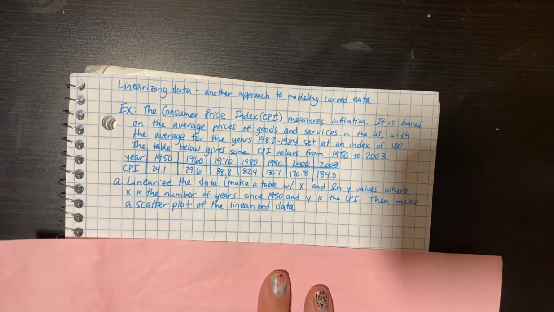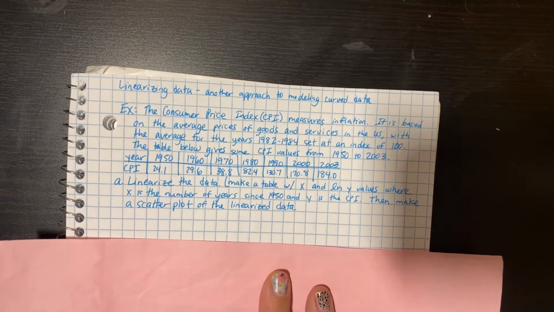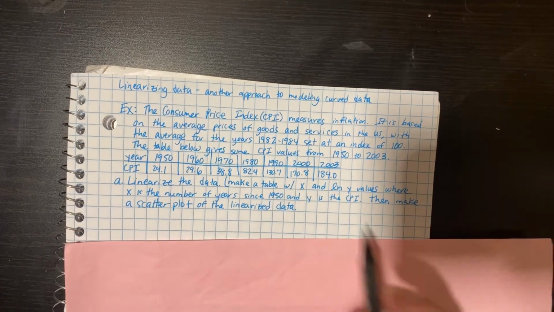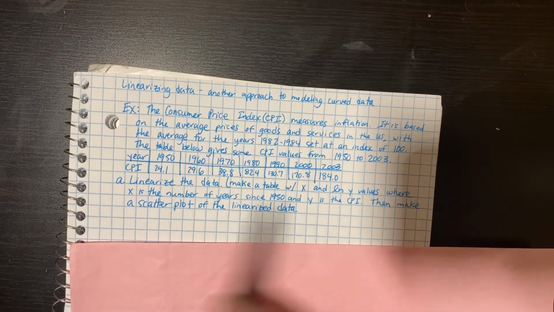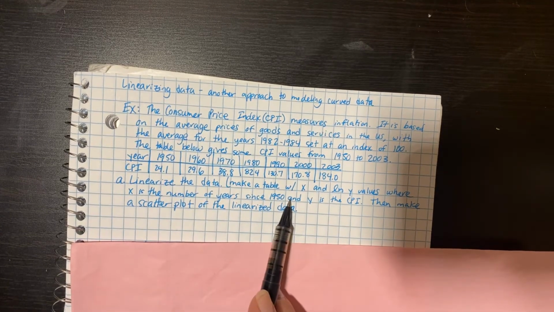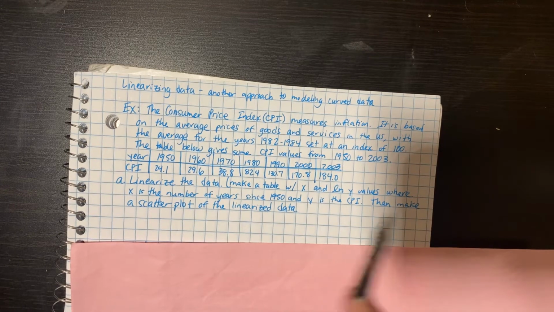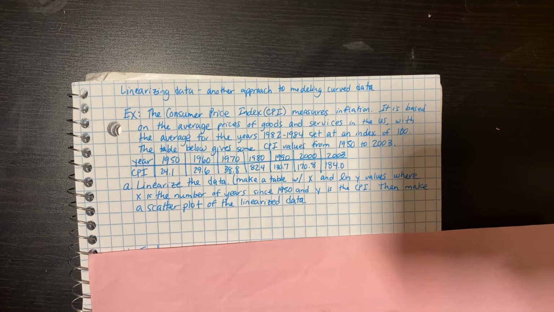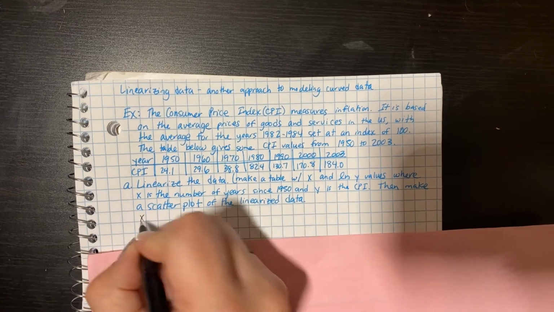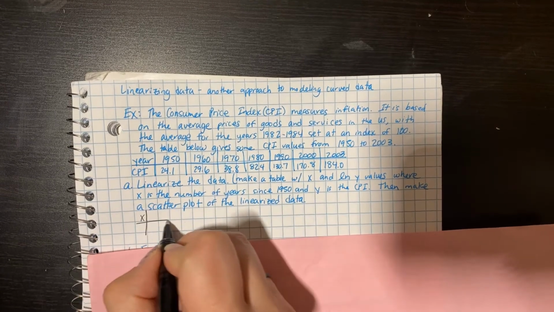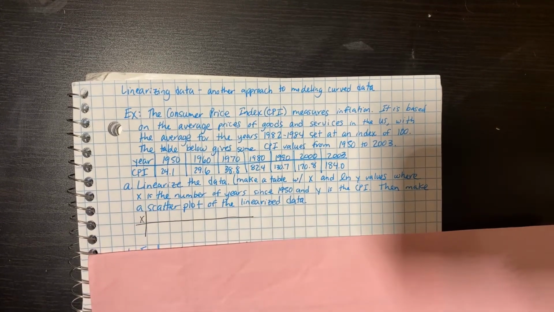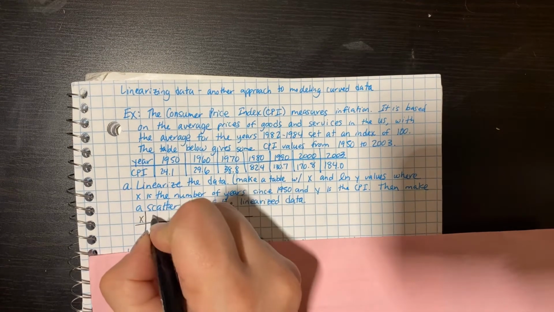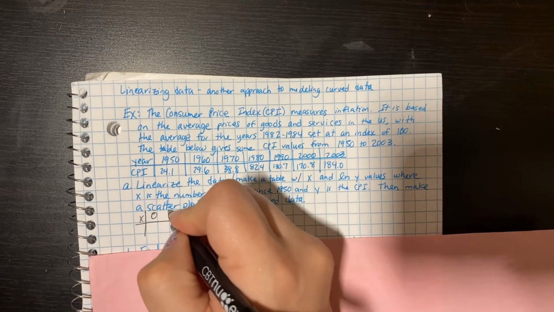So step 1, linearize the data. Make a table with X and ln of Y values, where X is the number of years since 1950 and Y is the CPI. Then make a scatter plot of the linearized data. Lots of words, have no fear, we're going to go through this together. So start with our table. We're going to make 1950 as year 0.